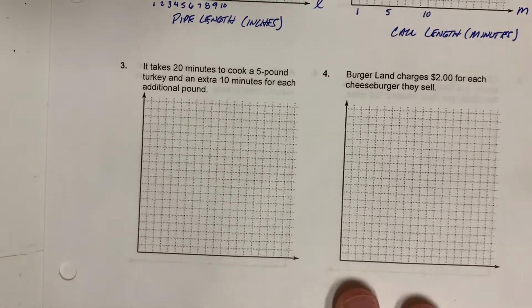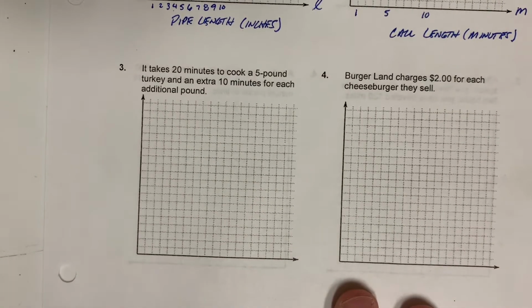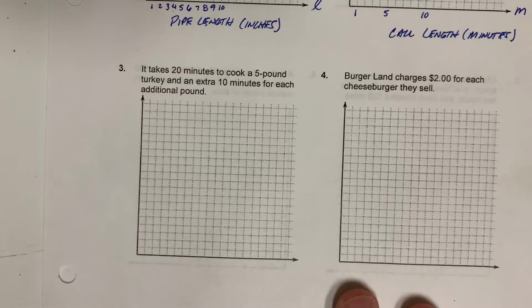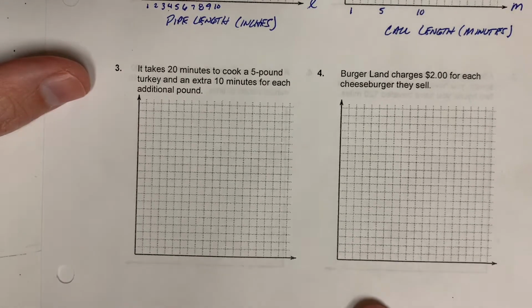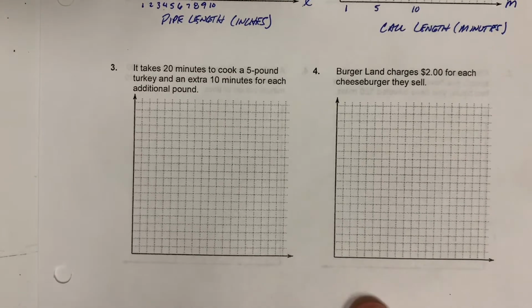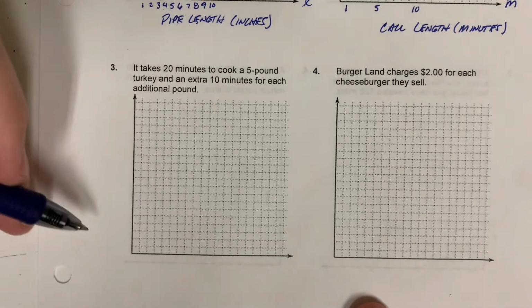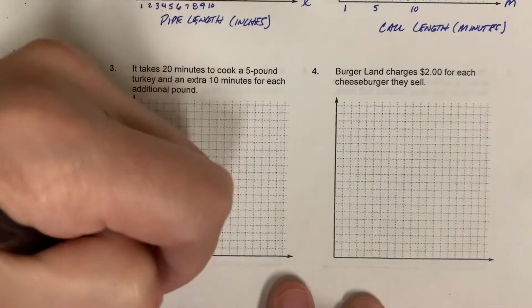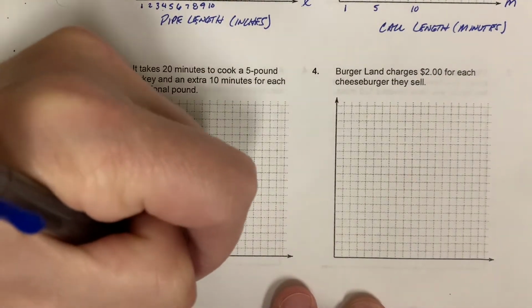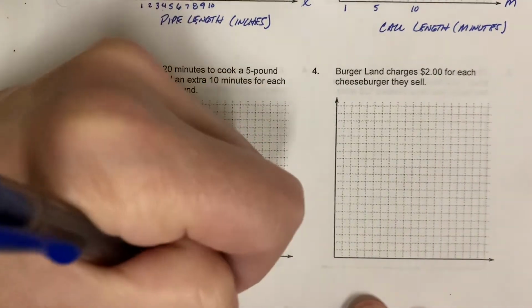Number 3, it takes 20 minutes to cook a 5-pound turkey and an extra 10 minutes for each additional pound. All right, so we have an independent variable. And this time, normally time is your independent variable, but you can't really have a cooking time without a weight for the turkey. And so the weight of the turkey is going to be the independent variable. So I'm going to put weight down here in pounds.